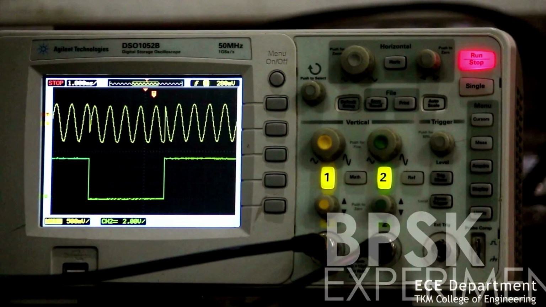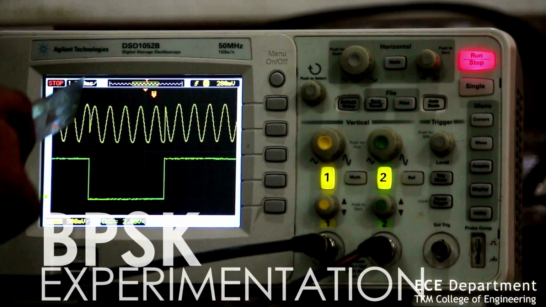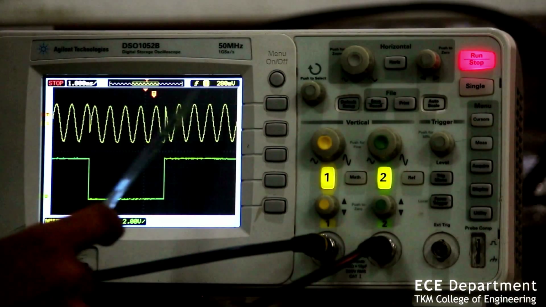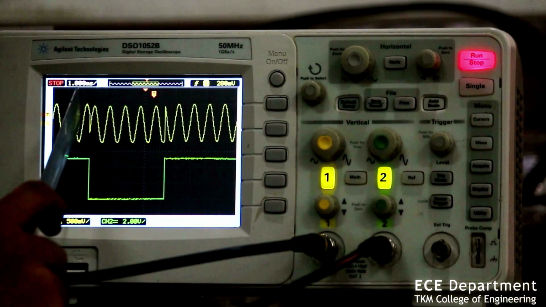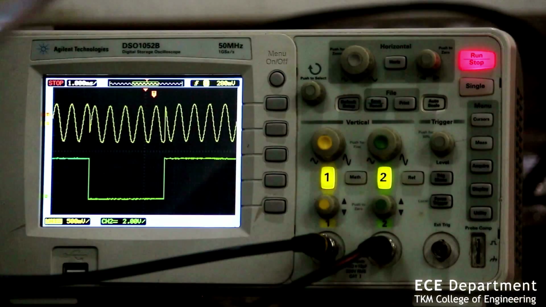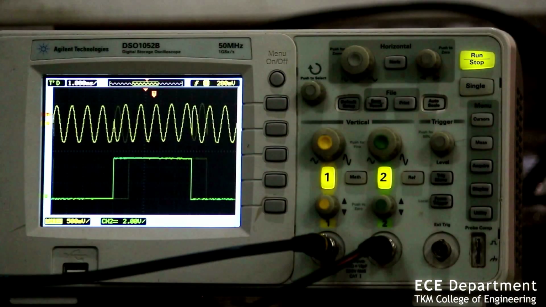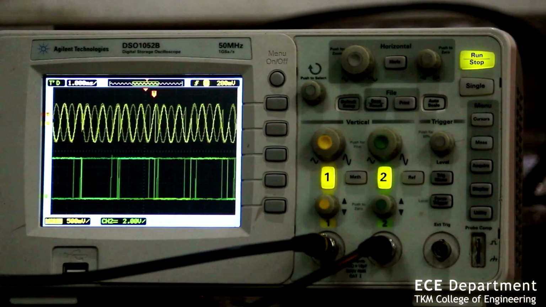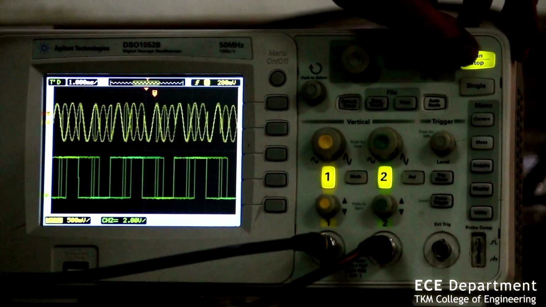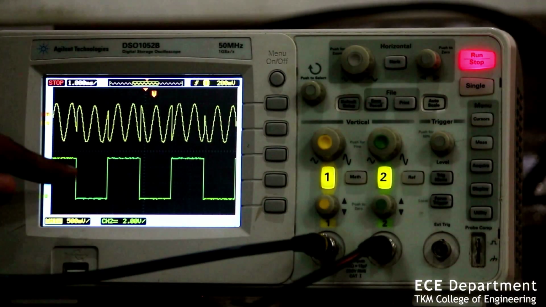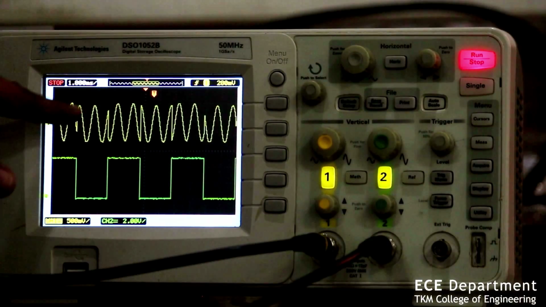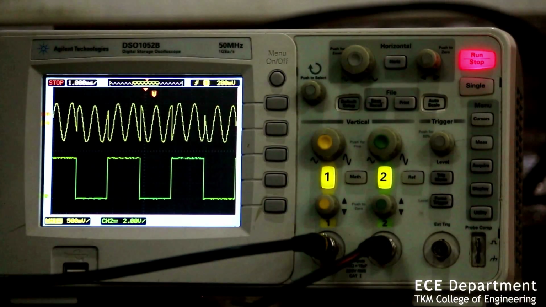The output for a BPSK modulated signal can be seen on the screen. As can be seen, there is a phase shift of 180 degrees in the output signal for each transition of the input signal. Also note that the amplitude and frequency of the output signal remains the same throughout. In our setup, the phase shifting action has been obtained by using an op-amp in its inverting mode.